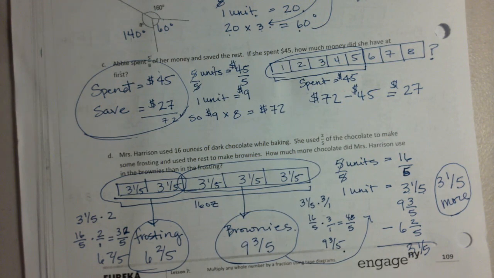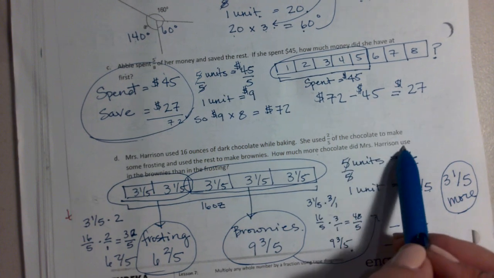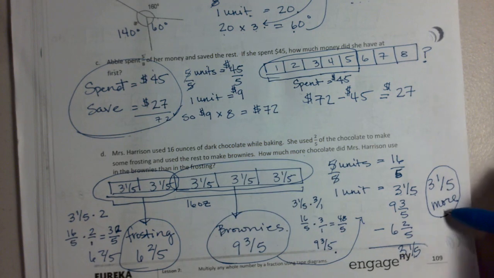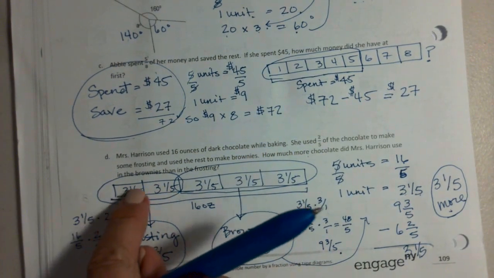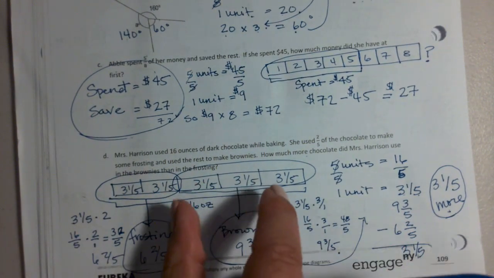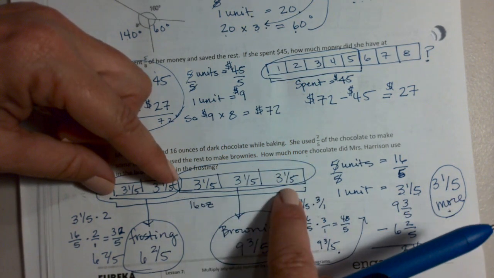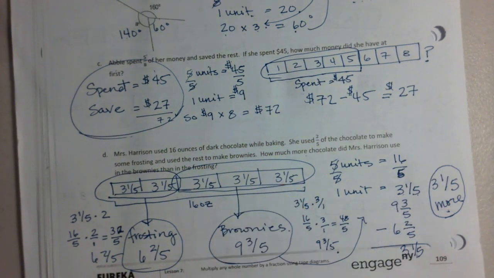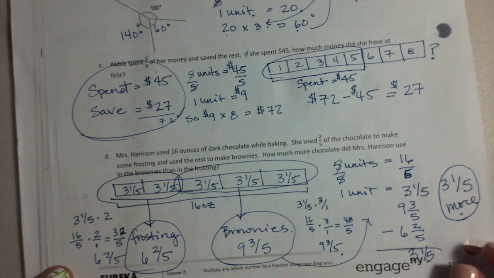Okay, but we didn't actually answer anything. How much more chocolate did Mrs. Harrison use in the brownies than in the frosting? Now, I did do the subtraction problem to find out, but you really didn't have to, because these two are equal: 3 1/5, 3 1/5, and 3 1/5 and 3 1/5. Technically, those would be equal. This was the extra 3 1/5. So you could have done the subtraction, or you could have just used some common sense skills by doing it that way. All right, I hope you did well.